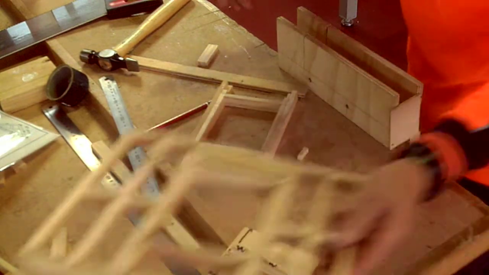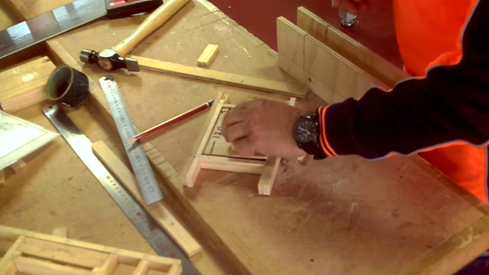Now I'm going to just double check my window. Oh.